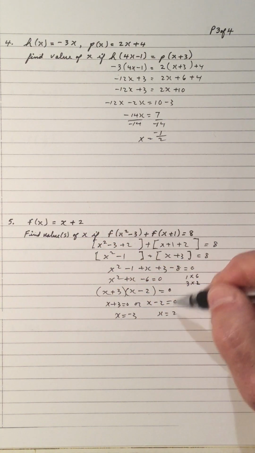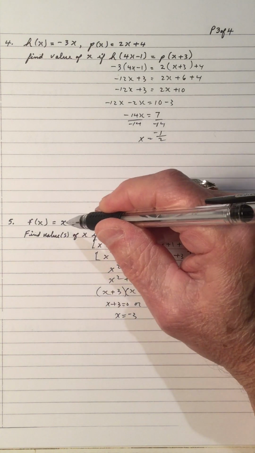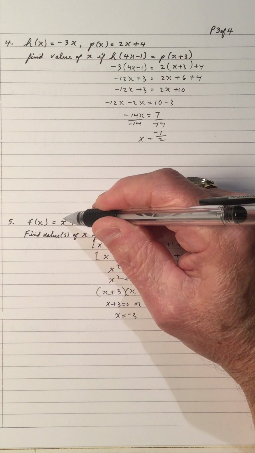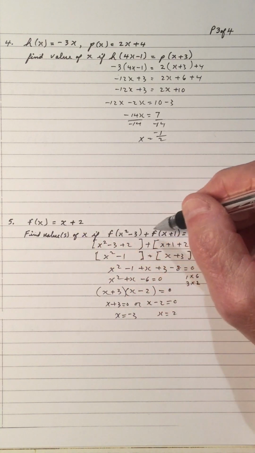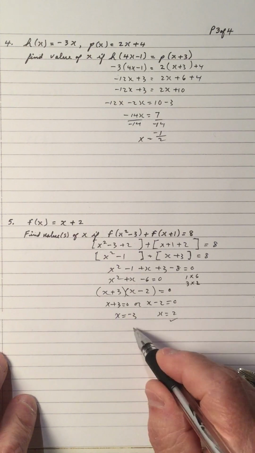Now if you take the 2 and sub in here, you get f of 3. Put a 3 in here, and you get a 5. So 3 plus 5, 8. So I just illustrate that. There's 2 answers, and one of them is 2.